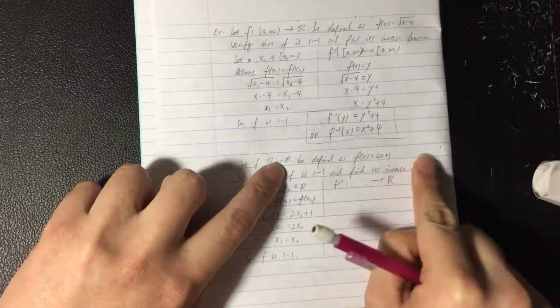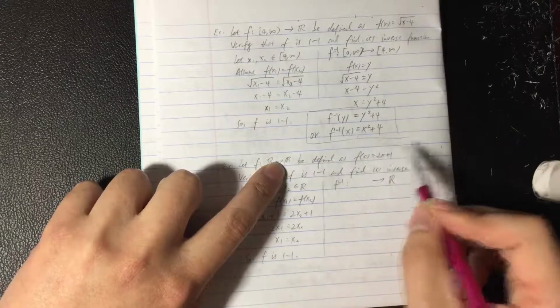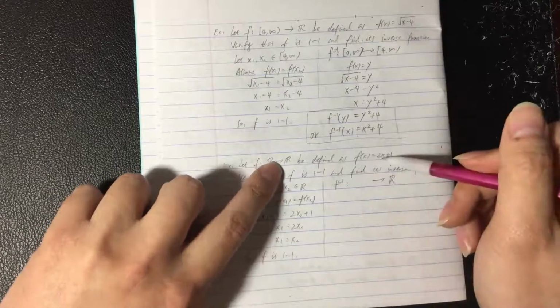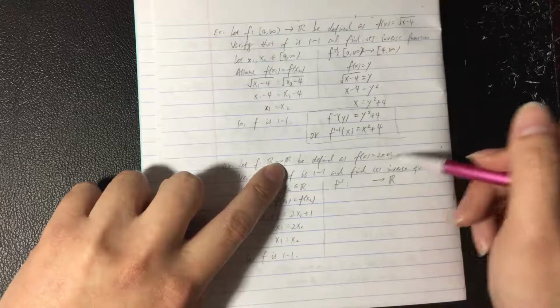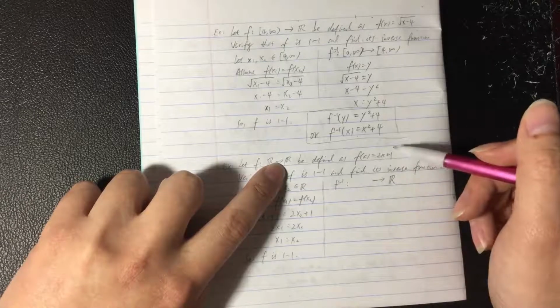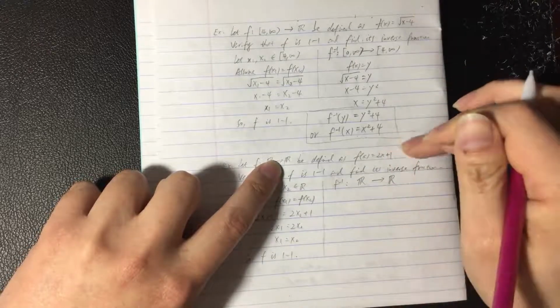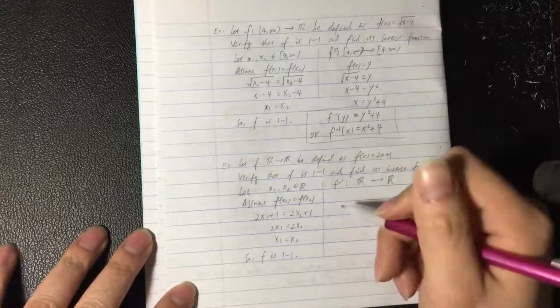Substitute 3, I get 7. So it looks like if I substitute a very large x, I get a very large positive number. If I substitute a very large negative number for x, I get a very large negative number. So it looks like the range is the set of all real numbers.